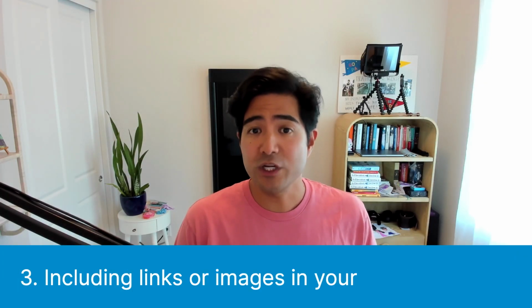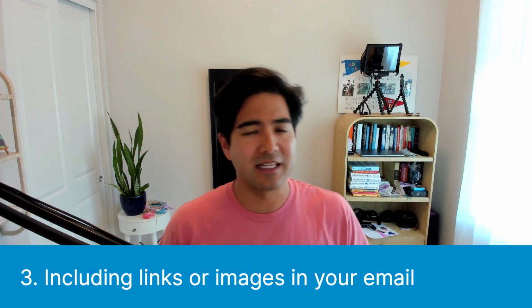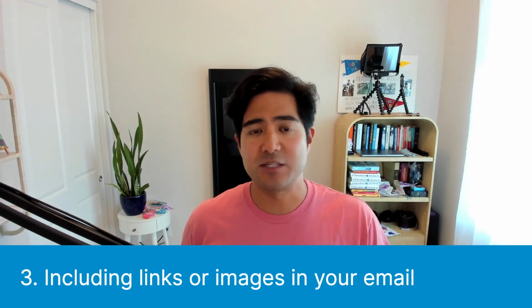And you are including links or images in your email. Again, links and images can make email clients believe you're spam, especially when you all of a sudden start emailing in a high volume. So today I'm going to show you how you can use Constant Closer to solve all of these challenges I just mentioned so that your emails go to the primary folder instead of the spam folder.